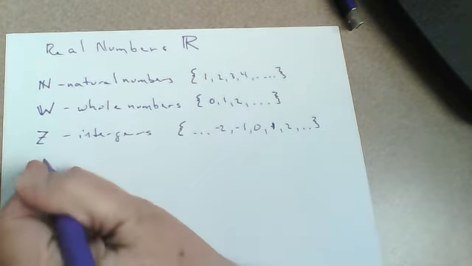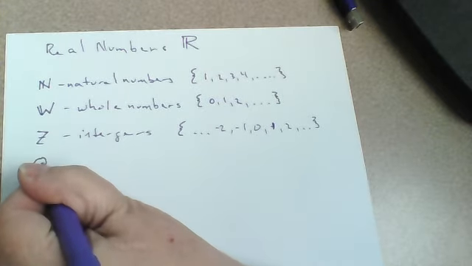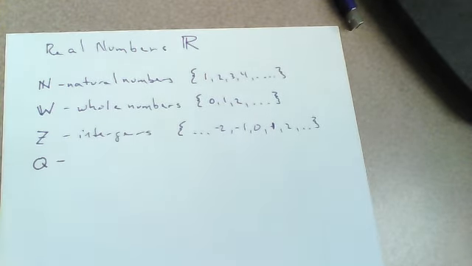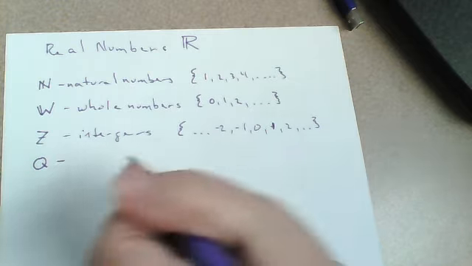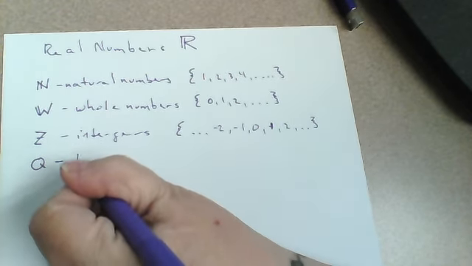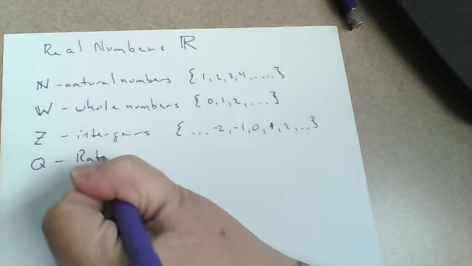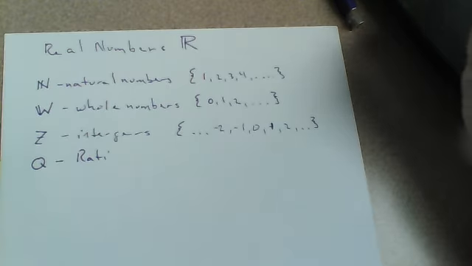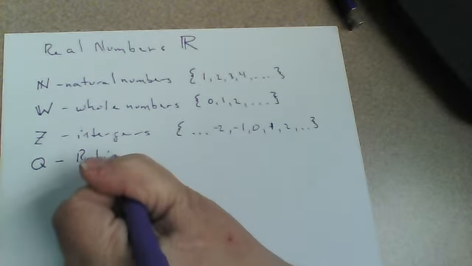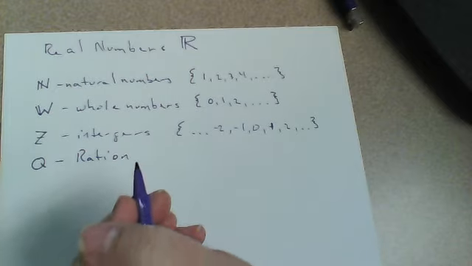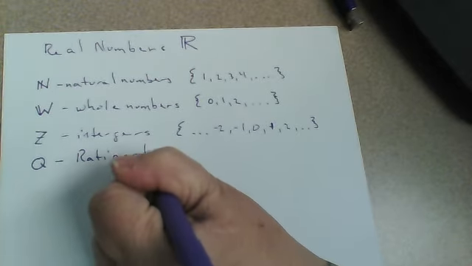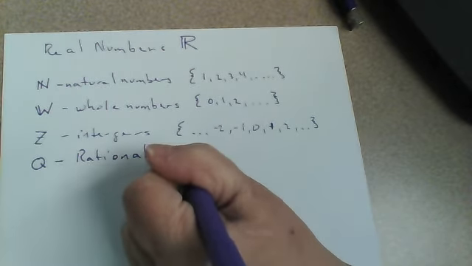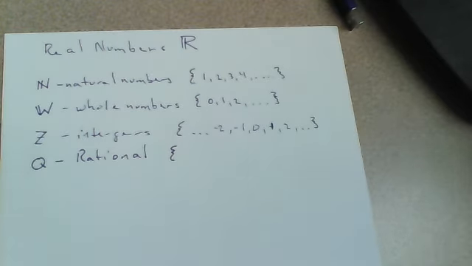Our last one for this set of sets is Q. We call our rational numbers Q. One reason is that we use R for real numbers, and Q stands for quotient, which is division. If you have a problem in division, your answer is always going to be the quotient.